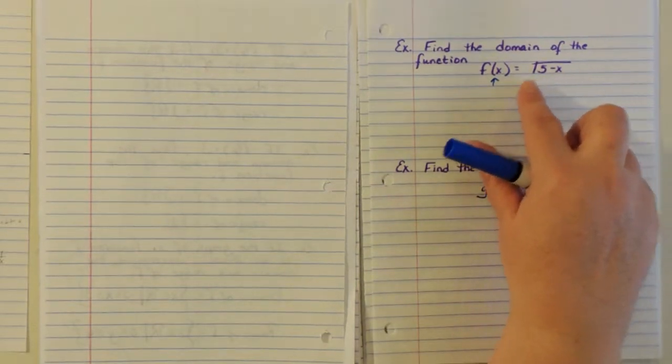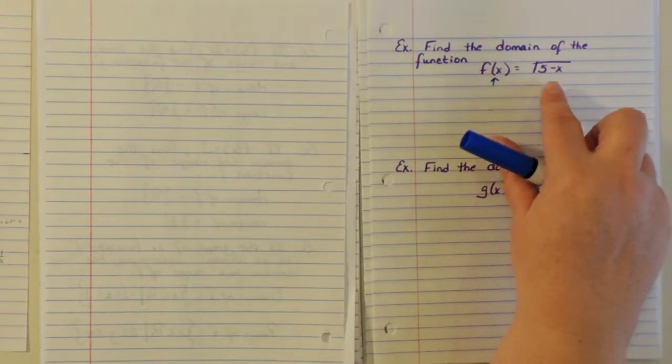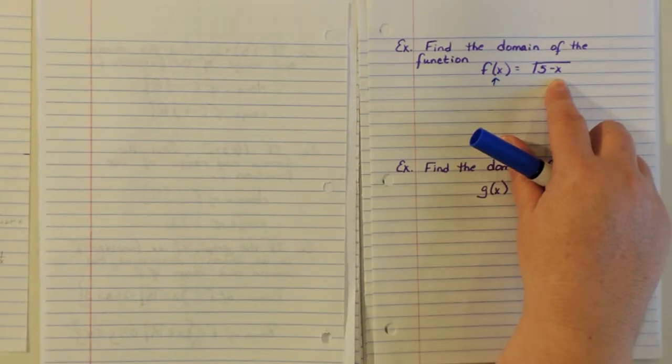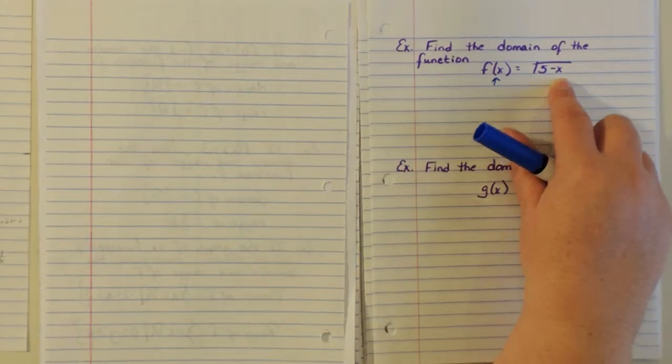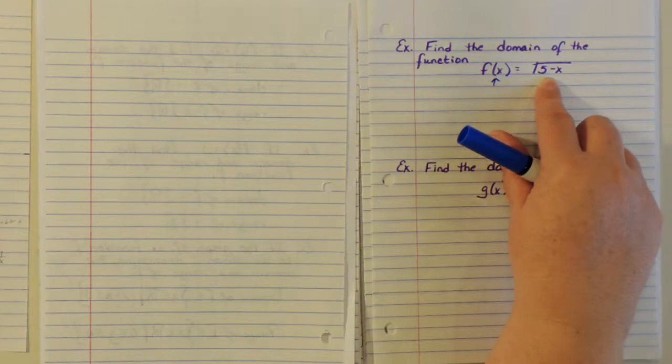Remember, we cannot have a negative number under the square root sign. So x is always going to have to be 5 or less in this case. If it is greater than 5, then we're going to get a negative number here, and that would no longer be a real number. Okay?